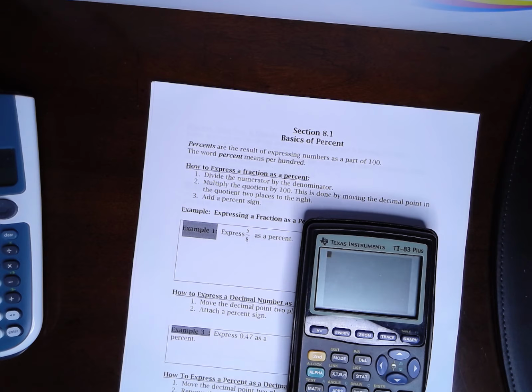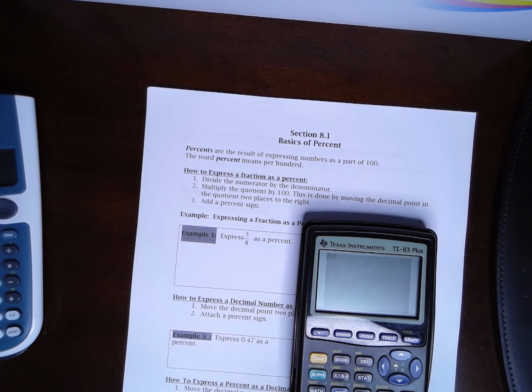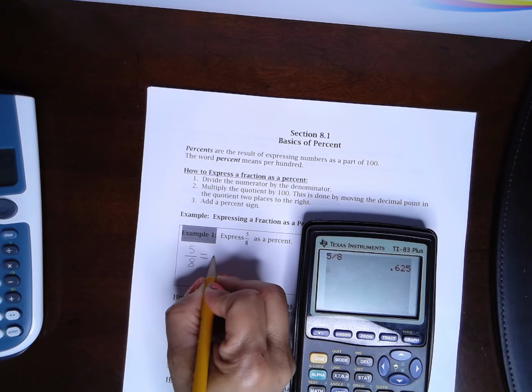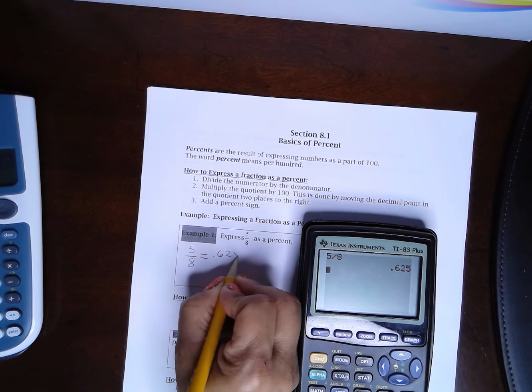If I use the graphing calculator, it's going to be 5 divided by 8. That's how we turn it into a decimal. So 5/8 is equal to the decimal 0.625.